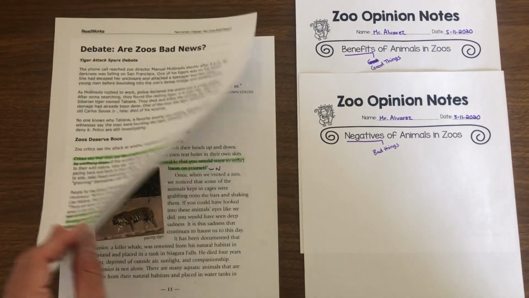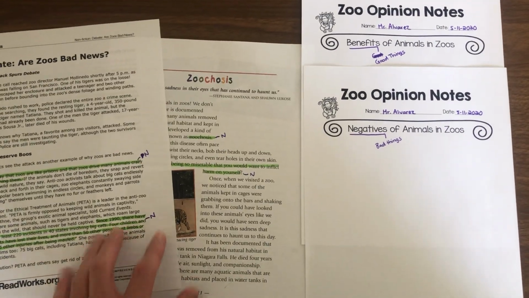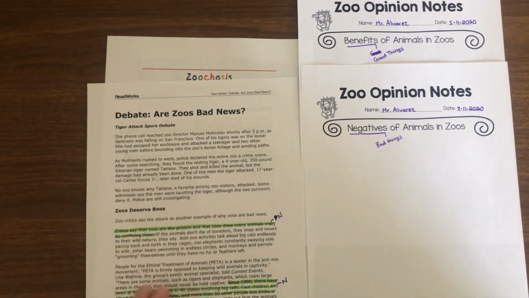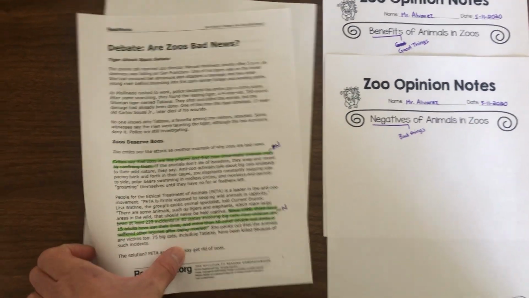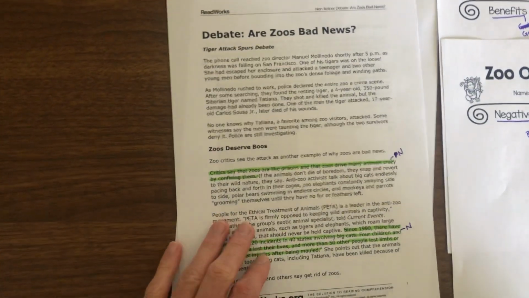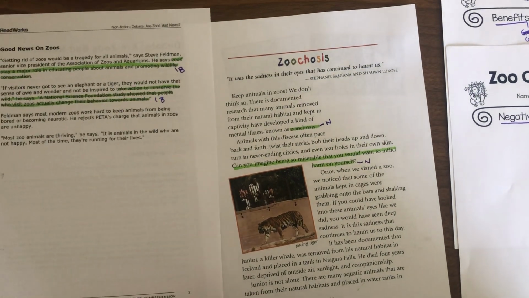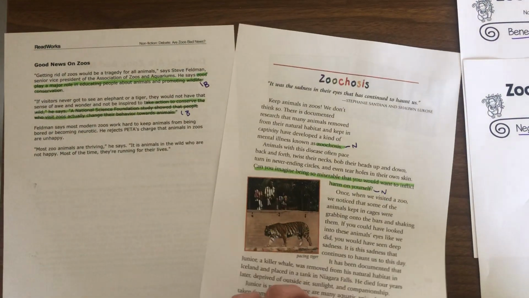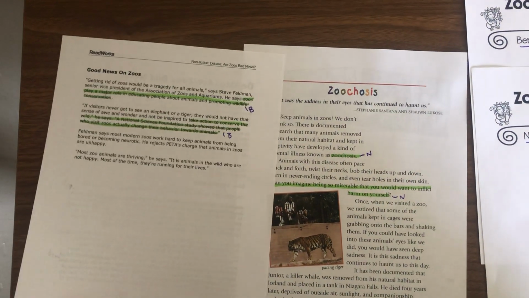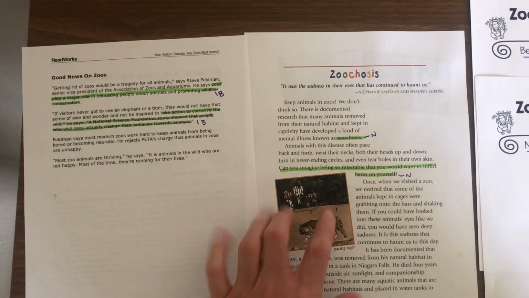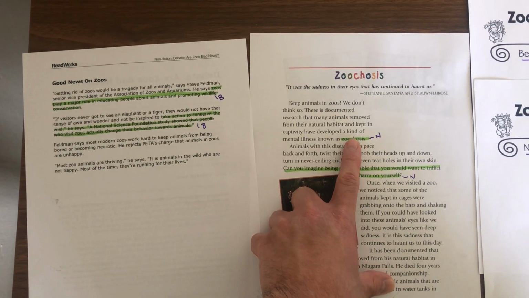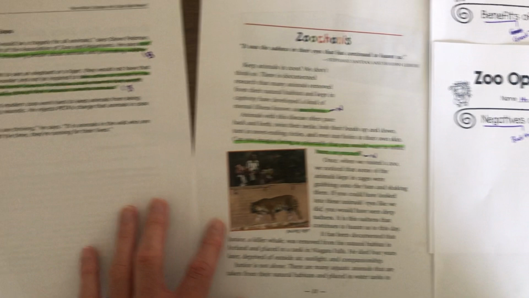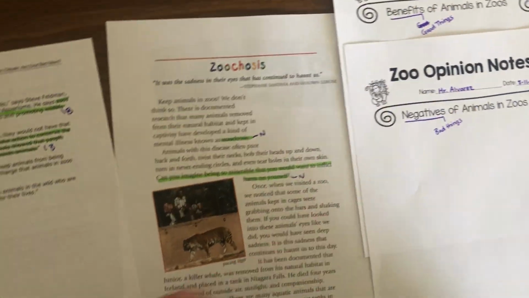So here I have the 2 articles with me. I have both articles, the one on zoocosis as well as the one from ReadWorks, which is Debate: Are Zoos Bad News? Just to give you a heads up of what I did with both of these: I spent some time reading them deeply. I highlighted, I took notes, and as you can see, you'll see the letter N or B next to certain notes. If I put an N next to something after I highlighted it, that means it's one of the negatives about animals in zoos. If I put a B, that means it's one of the benefits of animals in zoos.